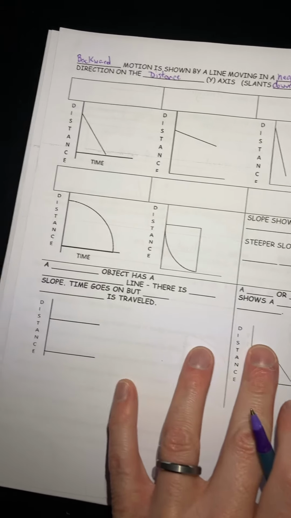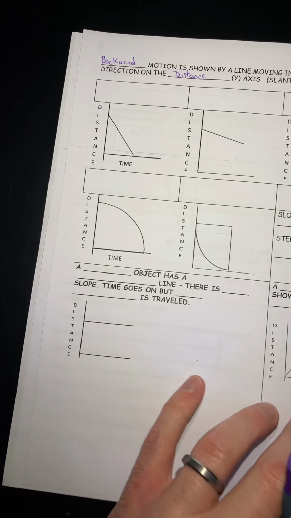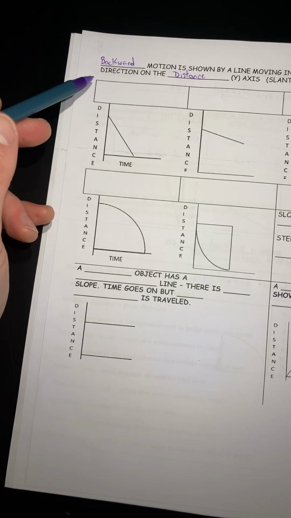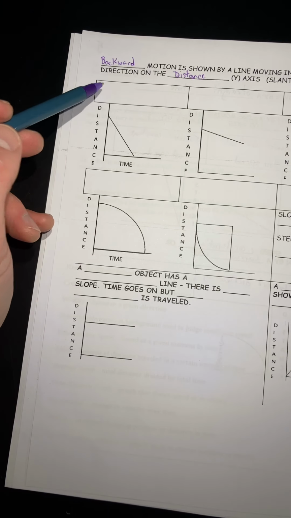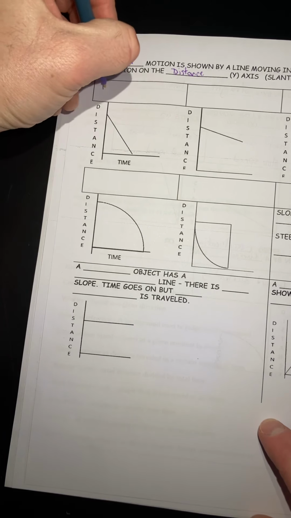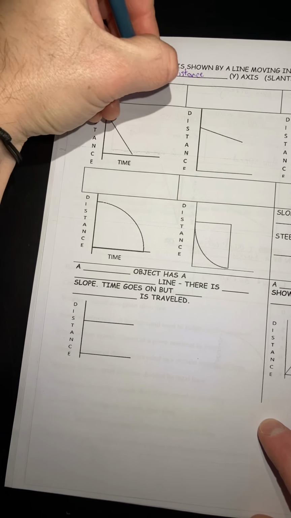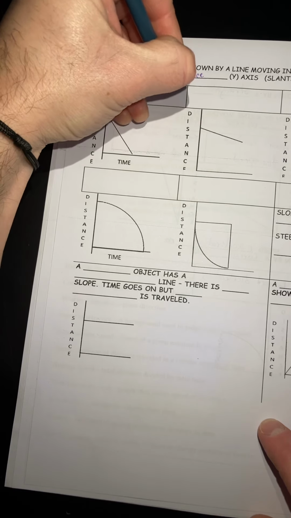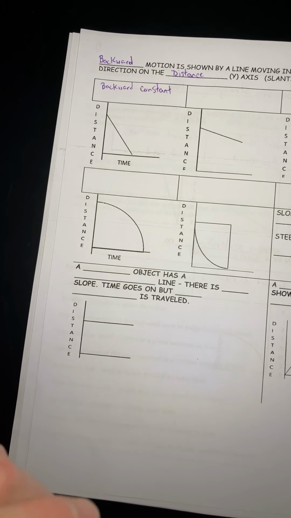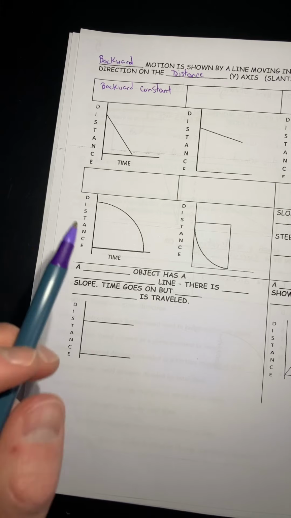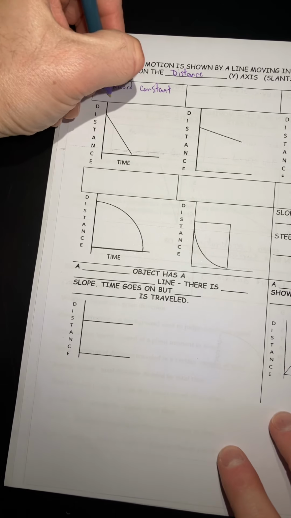All right. First box. What will we say about it? It's backwards. Is it constant or changing? It's constant, so it's backward, constant. And is it low speed, high speed, or medium speed? This would be medium speed.